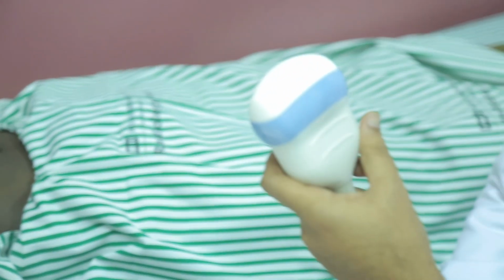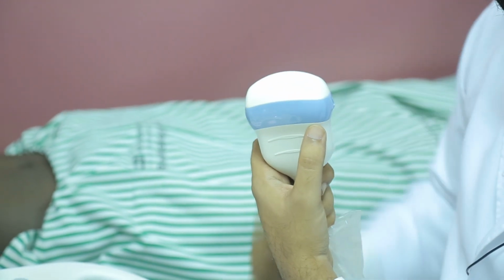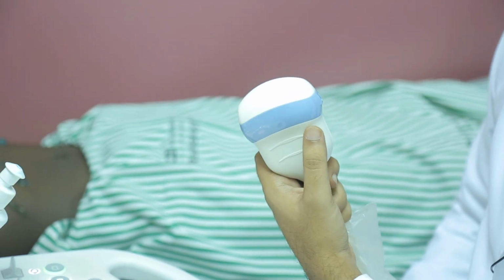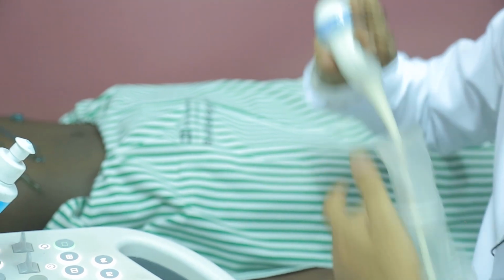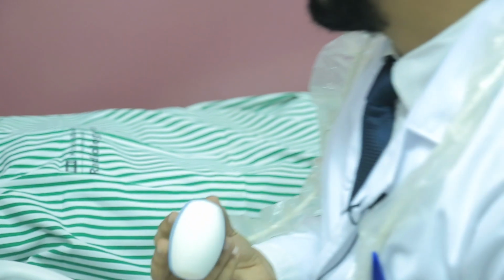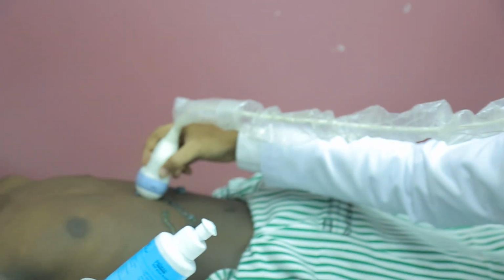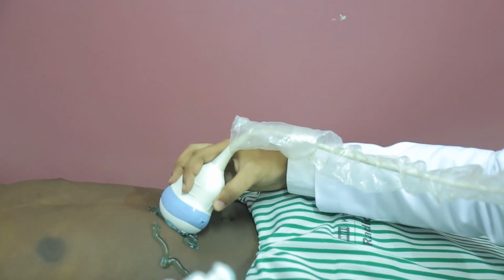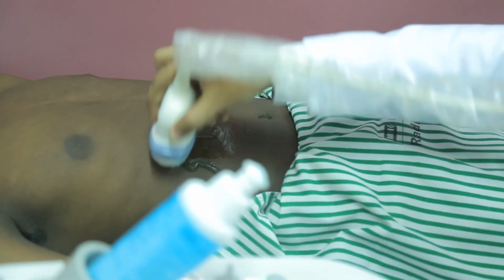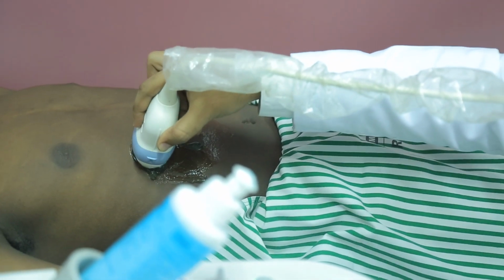Thereafter, you use your convex probe. Why convex? Because of the surface, which is convex. So we use a convex probe to scan the liver. We looked at the three windows: the subxiphoid window, the subcostal window, and the intercostal window between the ribs.